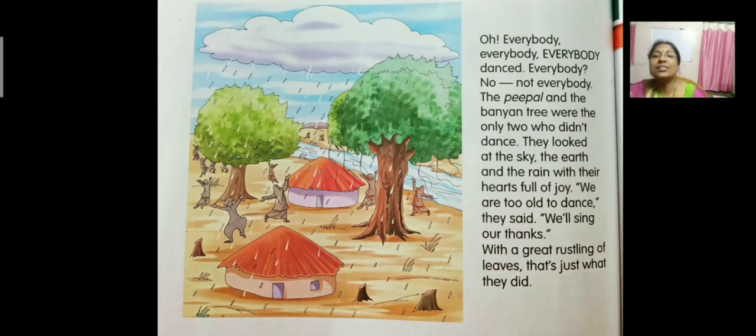So, what this people tree and banyan tree did, they did not dance, but they looked at the sky up above and the earth and the rain. They have seen all this, and they were very happy. They were full of joy within their hearts. "We are too old to dance," they said. "We will sing our thanks."